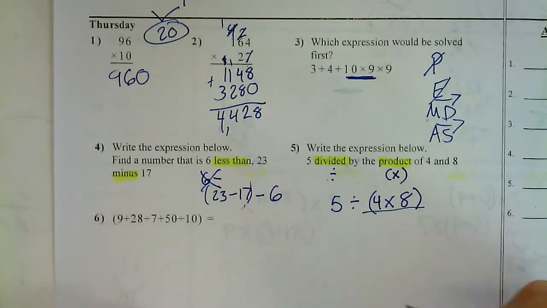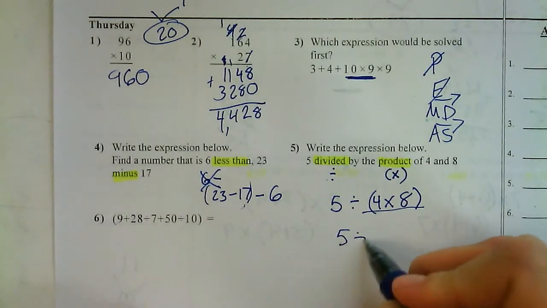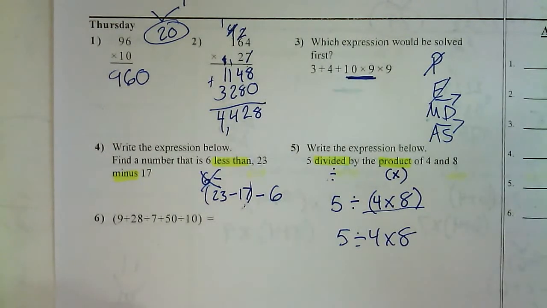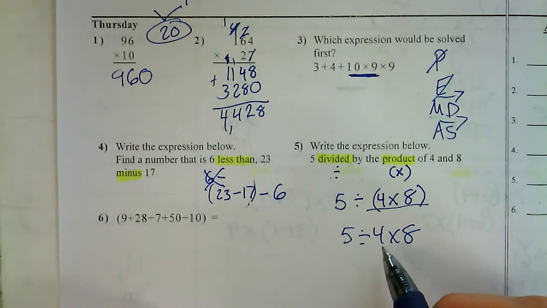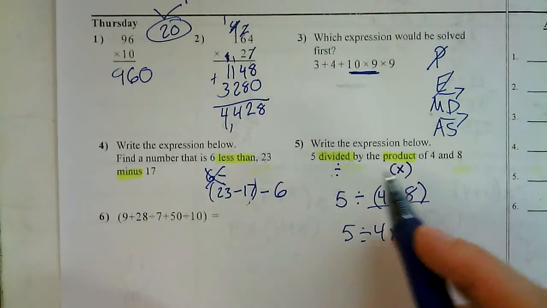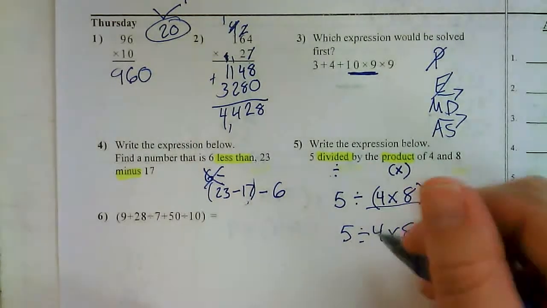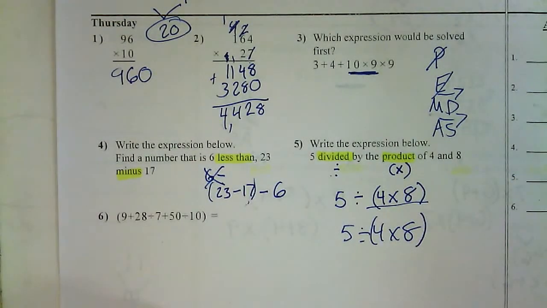It's important that you have those parentheses. If I didn't have the parentheses, then what would I solve first? 5 divided by 4, and that's not what I'm supposed to solve. I'm supposed to solve 5 divided by the product, so we must have those parentheses.